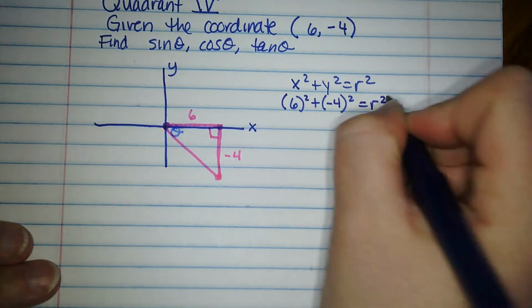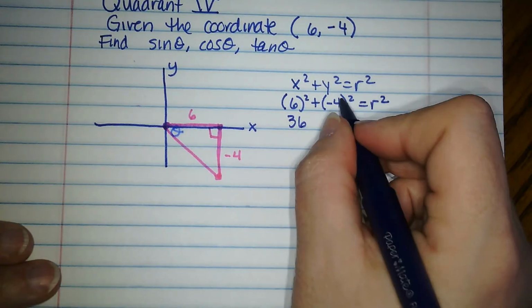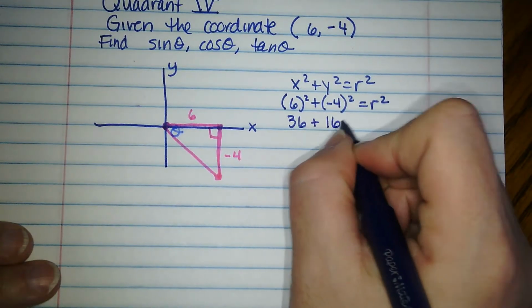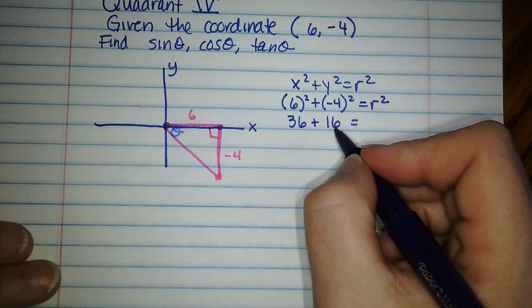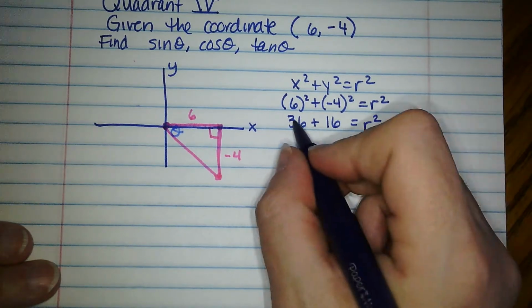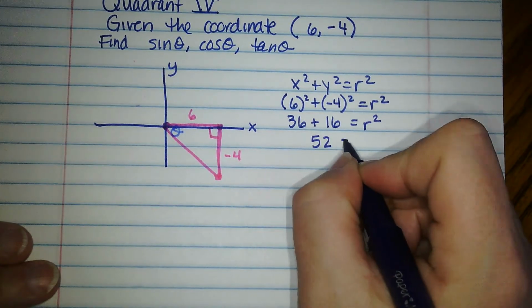Keep in mind what I've been saying all along, that you have to square a negative. You're going to get a positive result. So this should be a positive 16. And when I add those together, I'm going to get 52.